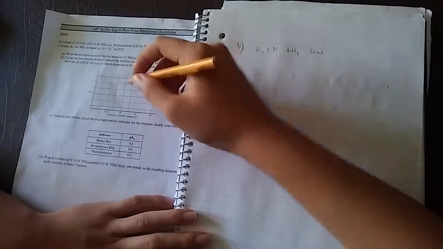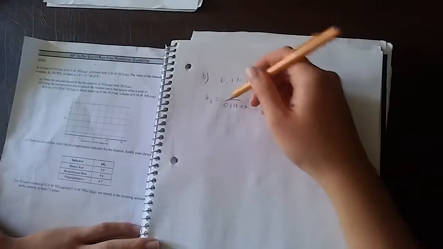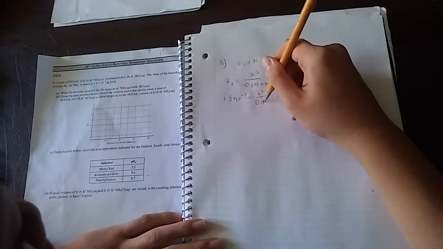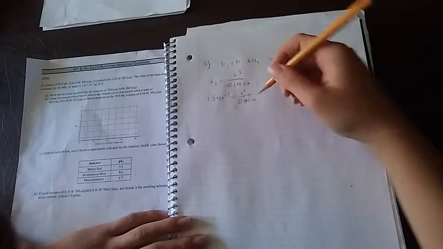Then you use the Kb constant. Kb is equal to x squared, the concentration of the OH ion, over 0.1 molar minus x. And since the Kb constant, 1.8 times 10 to the power of negative 5, is a lot smaller than 1, you can assume that the 5% rule applies here. Even though you would have to show the 5% rule in an AP question, you can assume that applies here and get rid of the x.